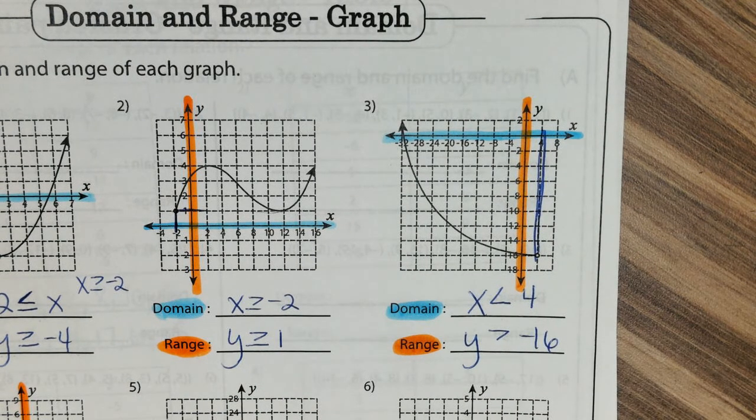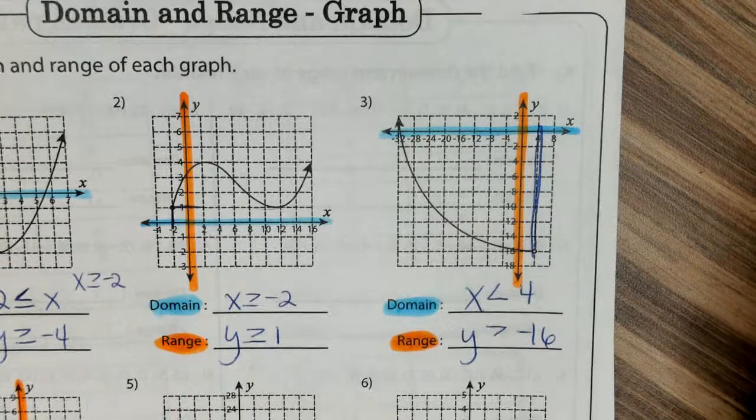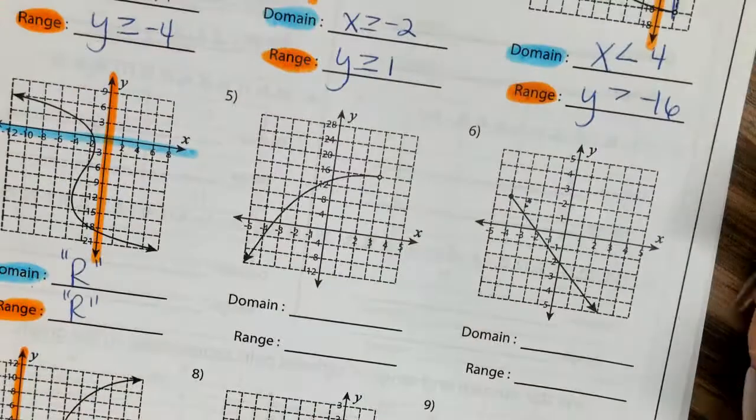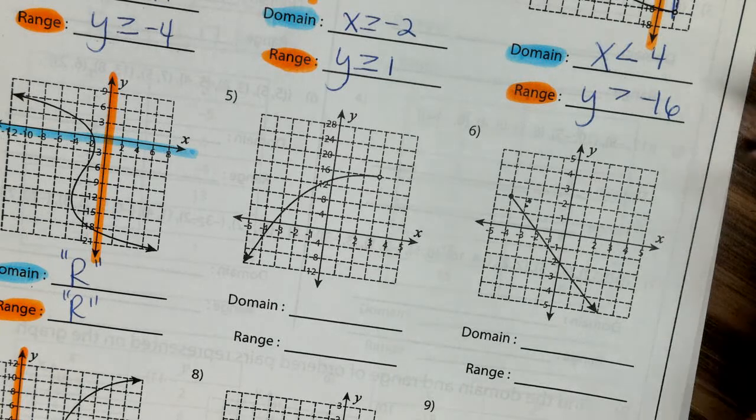How did y'all do? Are we doing okay? All right. If I was y'all, I would do these 4 before you leave and maybe come get them checked with me. Because the rest is easy. Yeah, these.